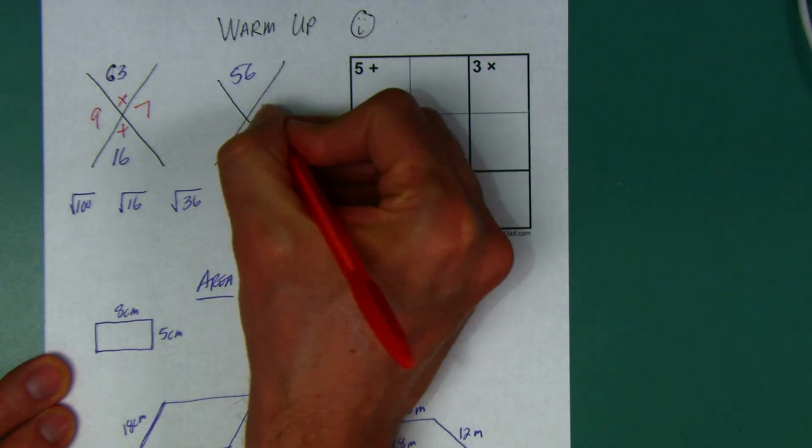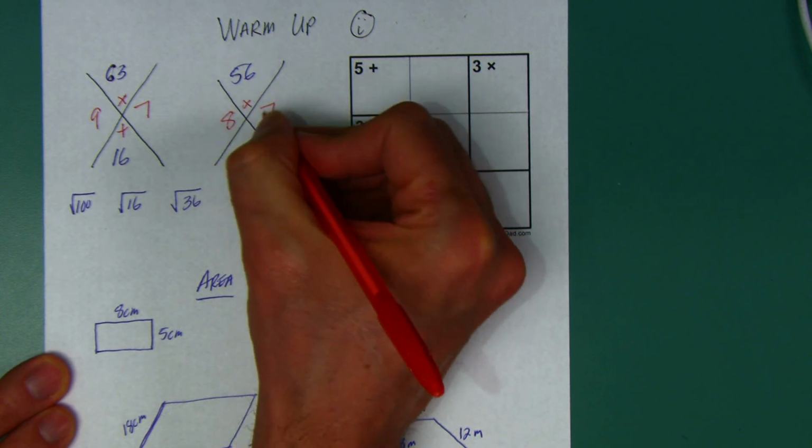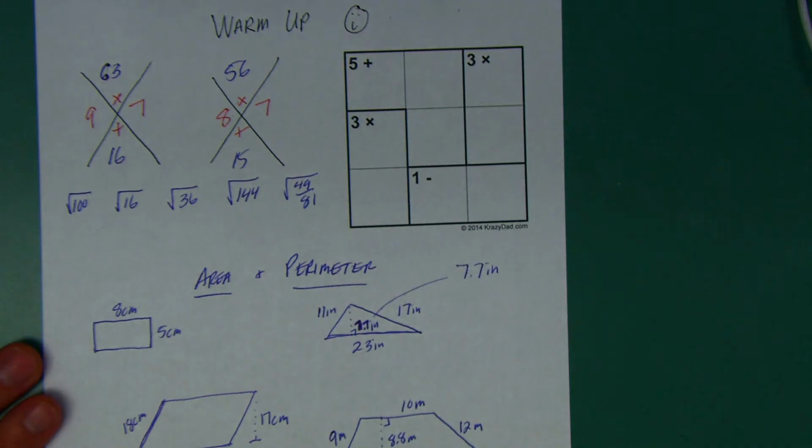The 2 numbers that work here for both the top and the bottom are 8 and 7. 8 times 7 is 56. 8 plus 7 is 15. All right, let's look at the KenKen.